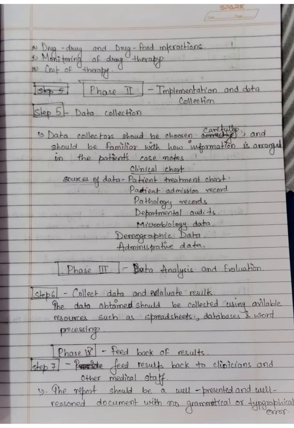And then phase 2, that is implementation and data collection. In step 5, that is data collection, data collectors should be chosen carefully and should be familiar with how information is arranged in the patient case note, like the clinical chart. Sources of data are patient treatment chart, patient admission record, pathological record, departmental audits, microbiology data, demographic data, and administrative data.